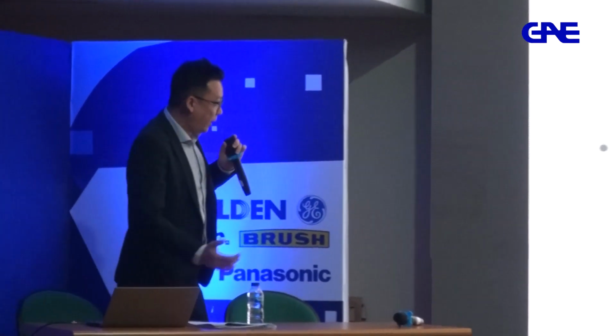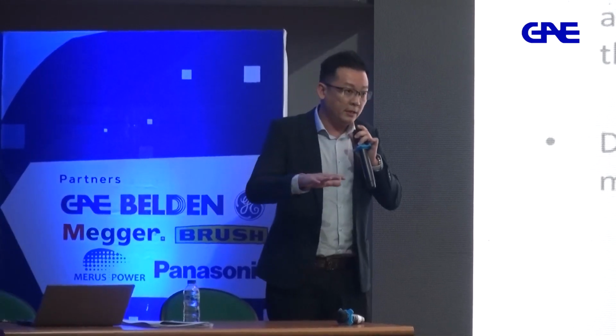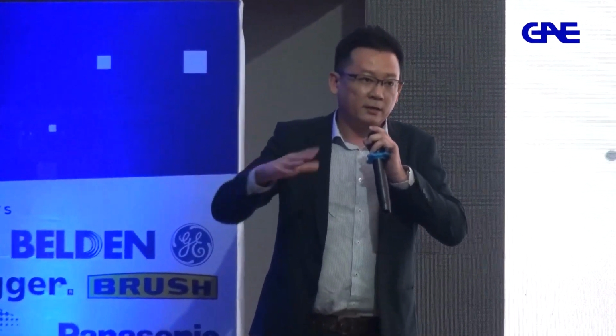So of course, when gases like hydrogen, methane, ethylene are all maintaining a very regular, steady rate, we don't see a big fault. But when you see that there's a spike going up, definitely there's something happening inside the power transformer.